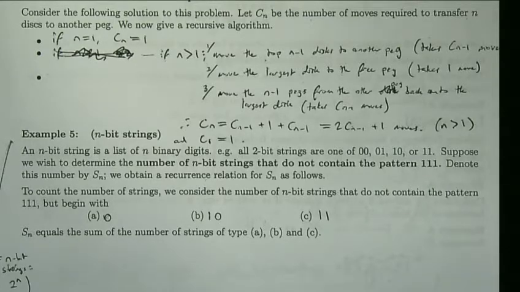If they begin with 0, then we've got an n-1 digit string that doesn't contain 111, so that's good. If they begin with 1, we don't know, we need to consider the next digit too, because the first digit could be 111, could be 11 there, which would be a problem.